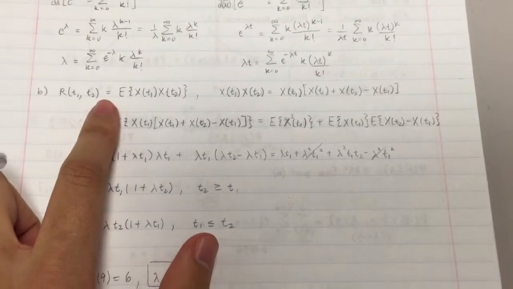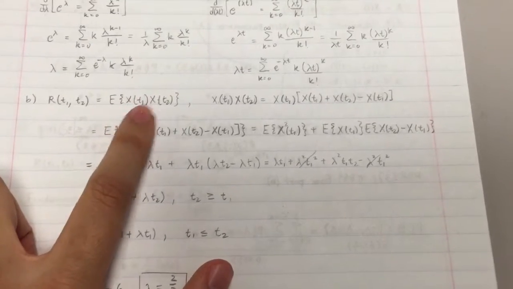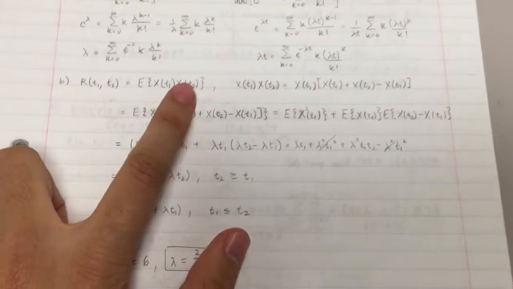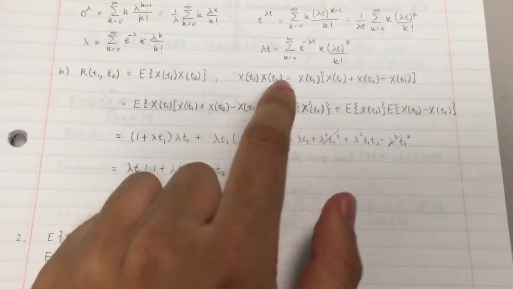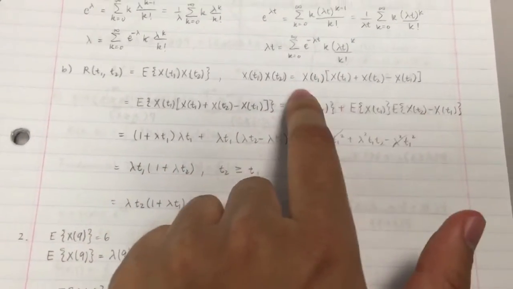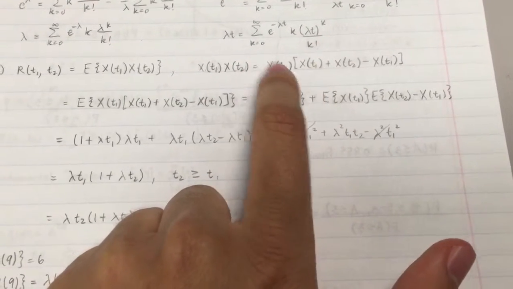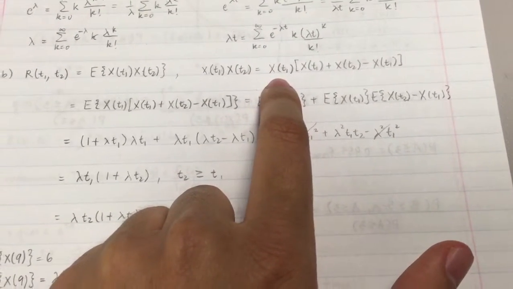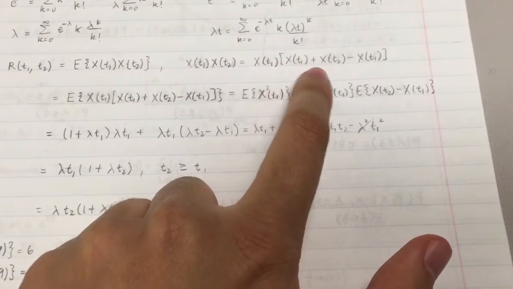Part B asks us to find the autocorrelation of this process. This is the expected value of X(t1)X(t2), which is just the definition, and you can rewrite X(t1)X(t2) as this expression here. It's the same thing, but written a different way: X(t1) times the parentheses X(t1) plus X(t2) minus X(t1).